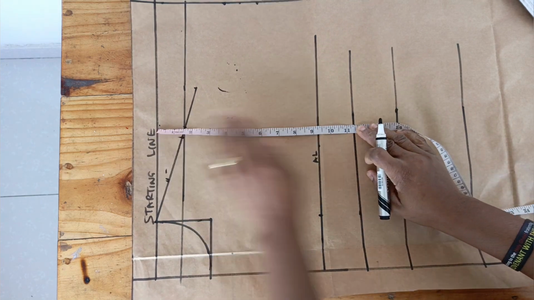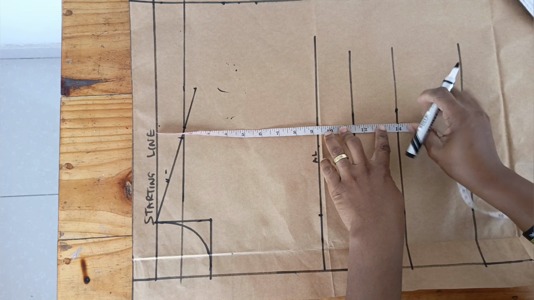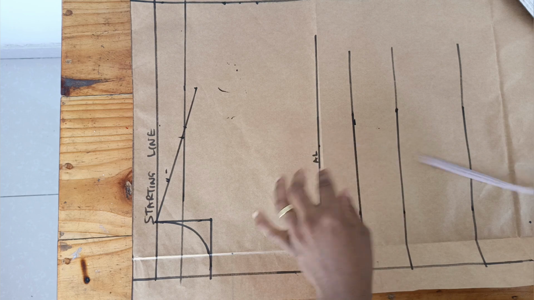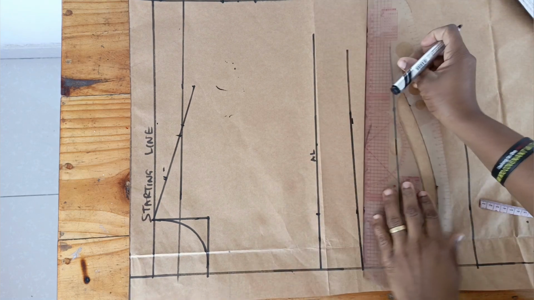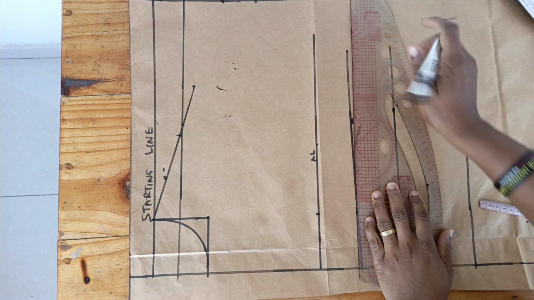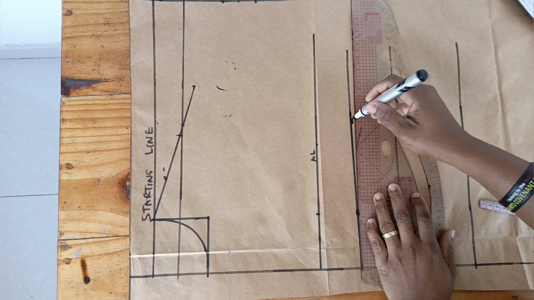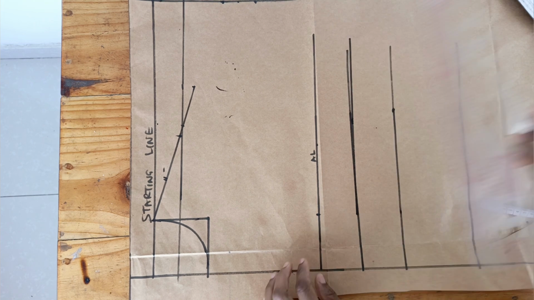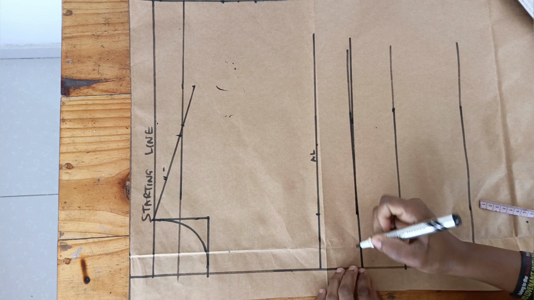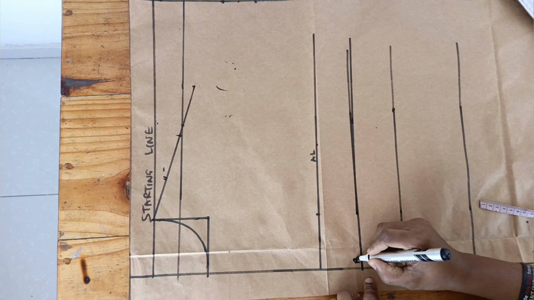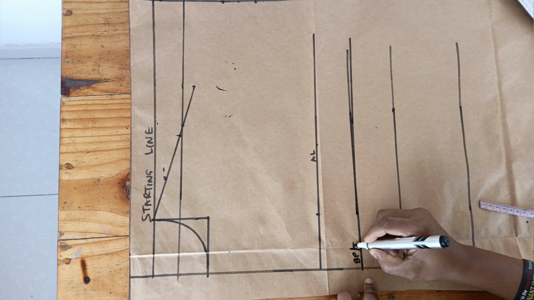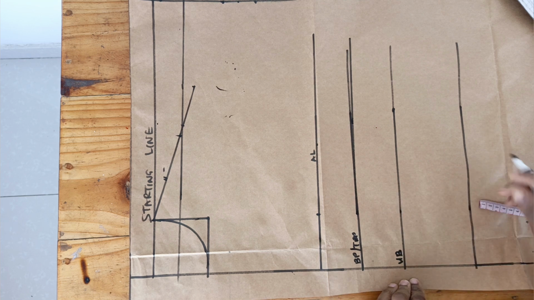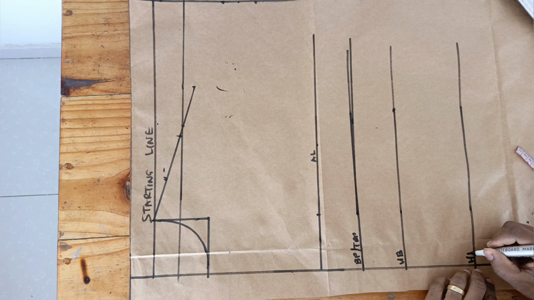Oh, the line is not straight. So I'll just straighten it up. It's not straight here. Yeah, so this is it. So this is my shoulder to bust points, my through bust points, and then this is my under bust UB, and this is my half length HL.